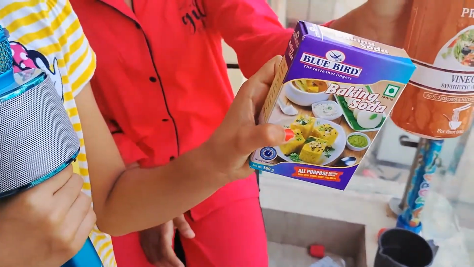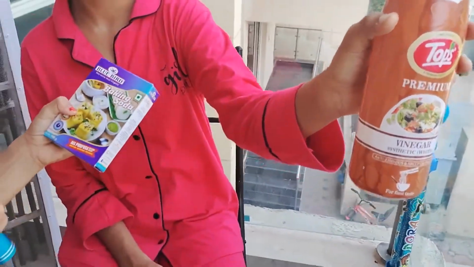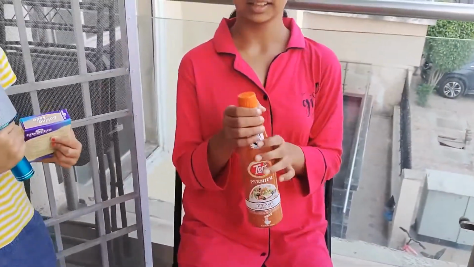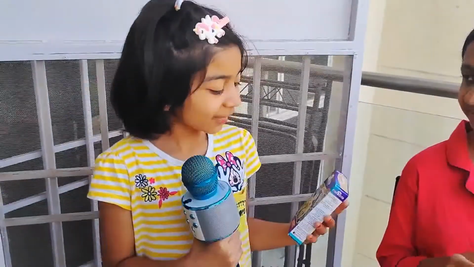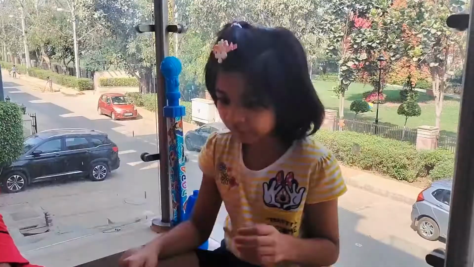Okay, nice. Dhokla? Yeah, it is used for making dhokla. We're not making dhokla science. Dhokla science. Yeah, we are going to do dhokla science. No, today we're not. No, we are not.